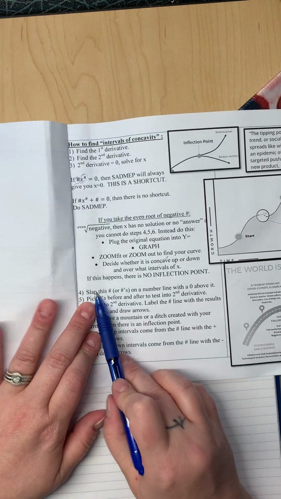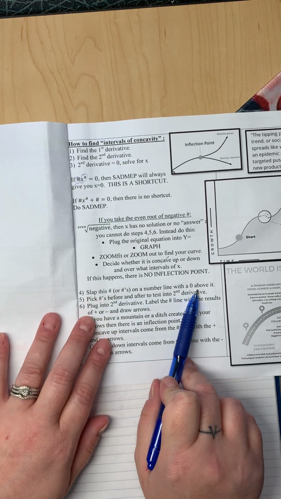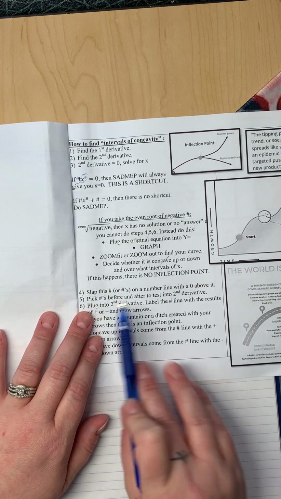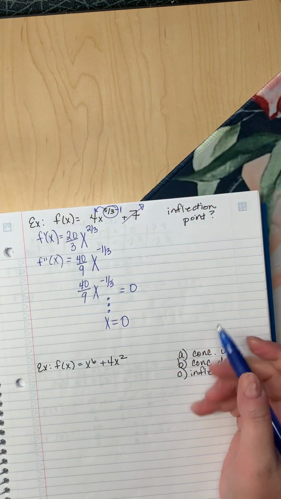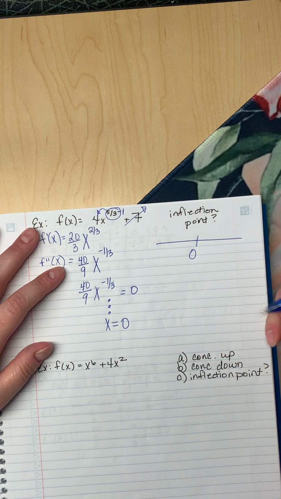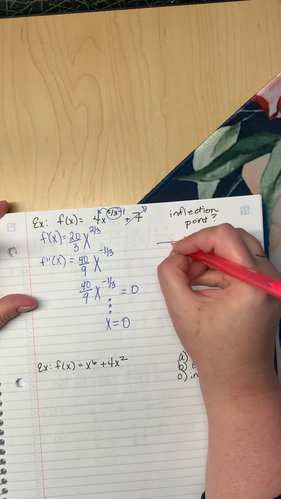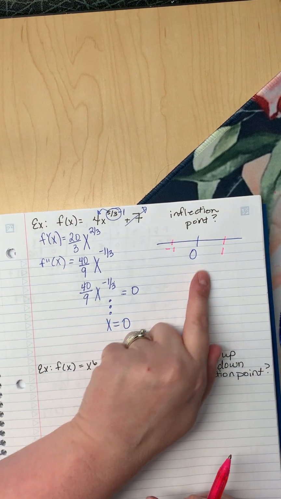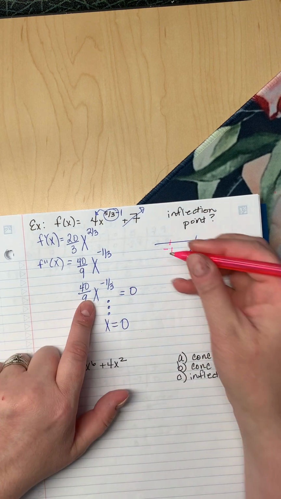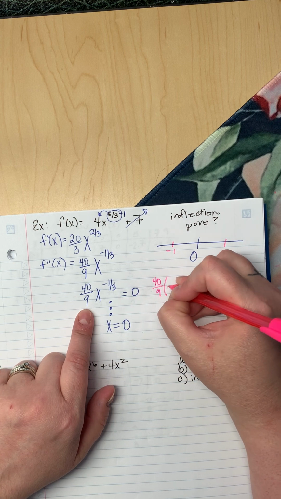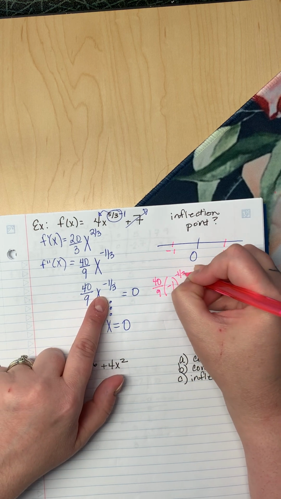Okay, so now if we keep looking at step 4, it says put this number on the number line with the 0 above it. Pick a number before and after to plug into the second derivative. Here's my number line with the 0 above it. We're going to pick a number to the left and the right, and plug it into the second derivative, because that's where I got this 0 from. So now I'm going to plug negative 1 into this 40 over 9 times negative 1 to the negative 1/3.